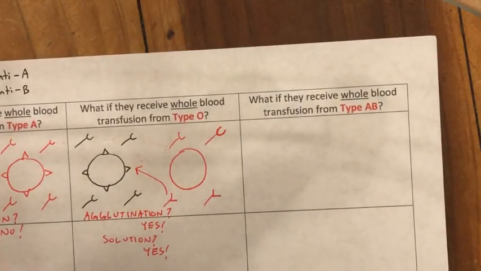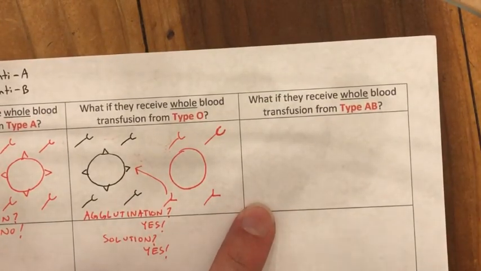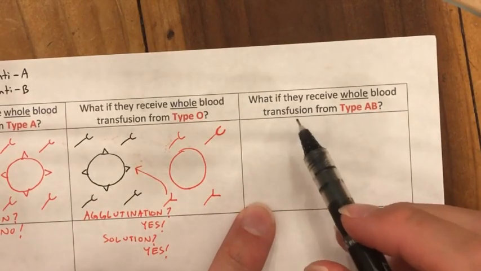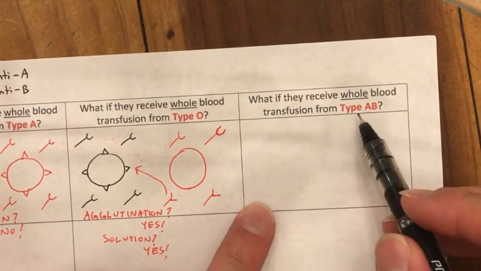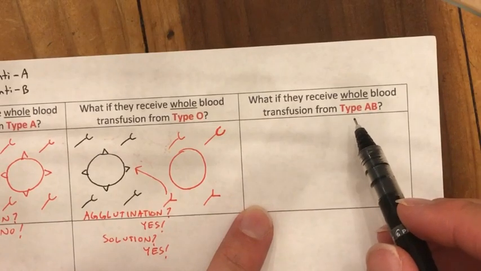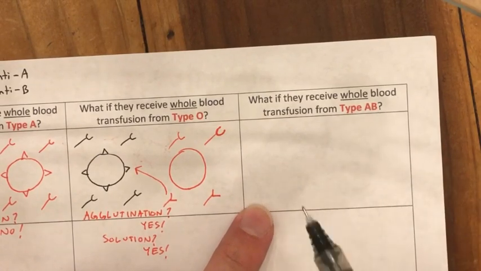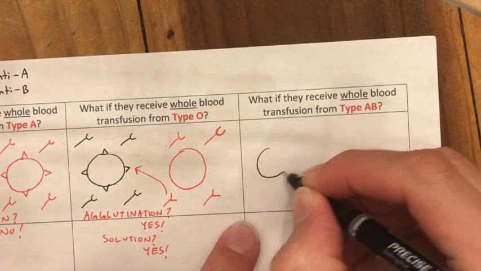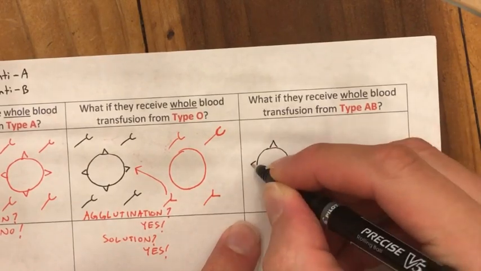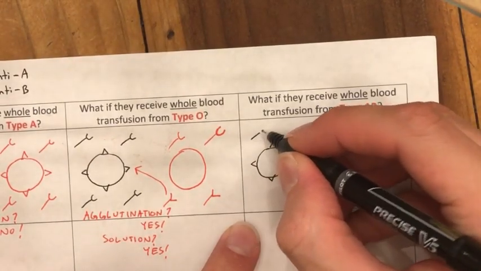All right, so third example here. So what if somebody with blood type A receives whole blood transfusion from a donor with type AB blood? Once again, we can set ourselves up here.